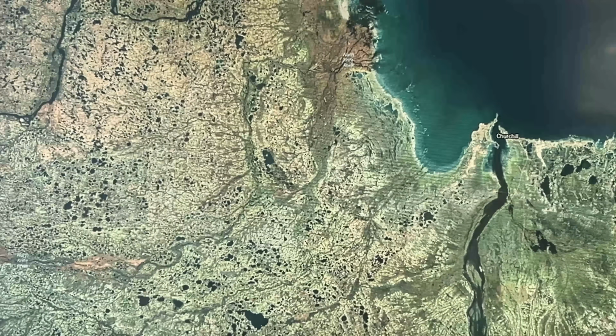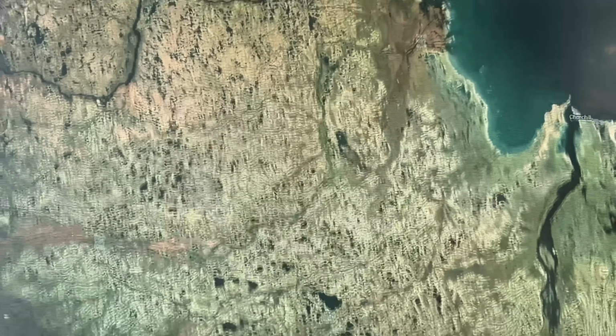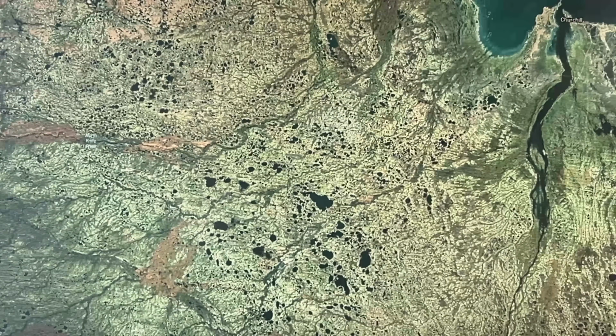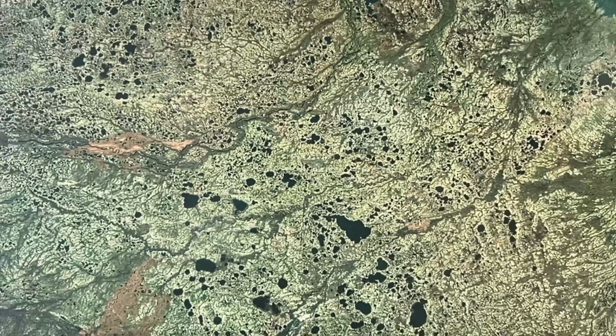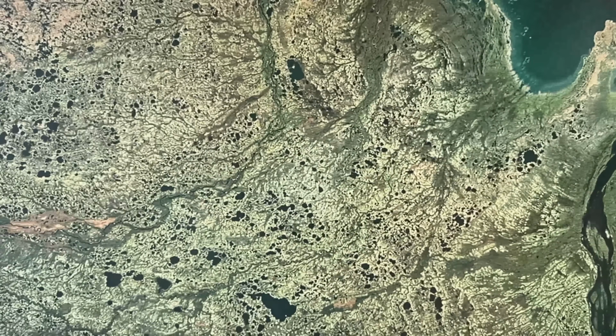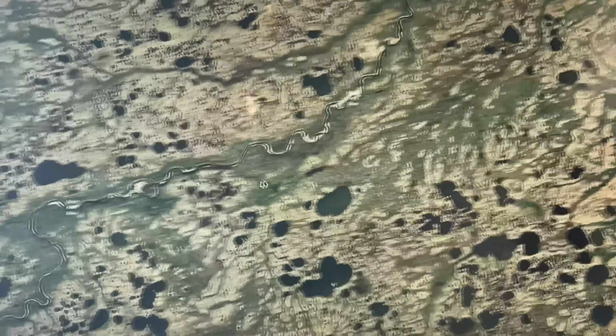So there's Churchill right here. You can see a large river on this side. That's over here. That's Seal River. And we have to go to North Knife River. You can see North Knife here. I'll zoom in and it'll become clear right there.